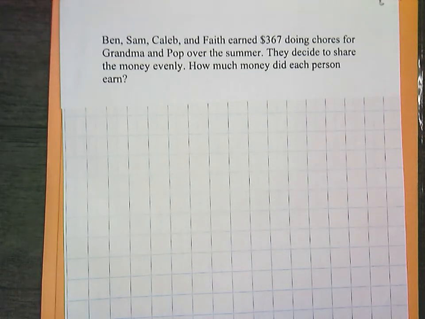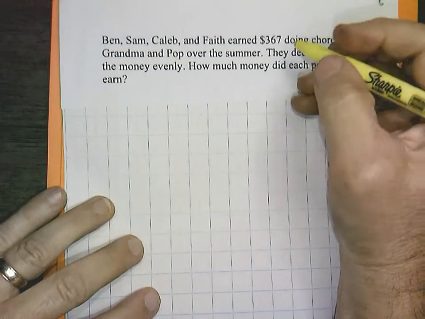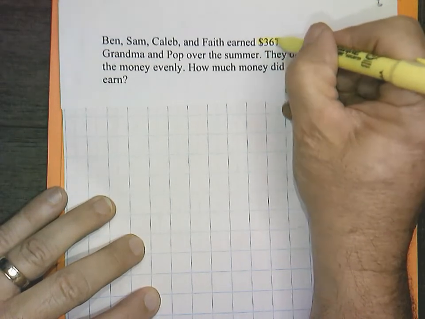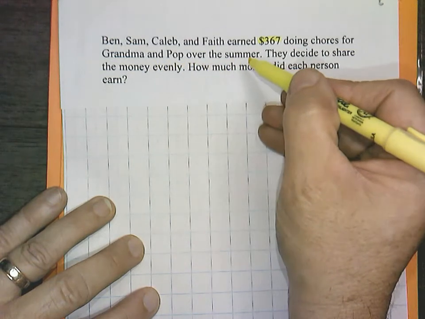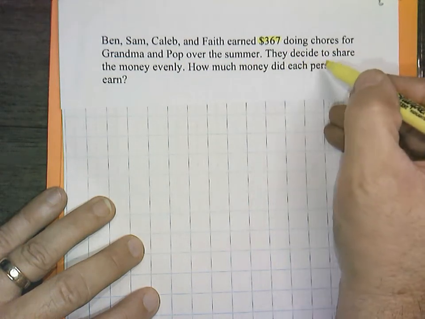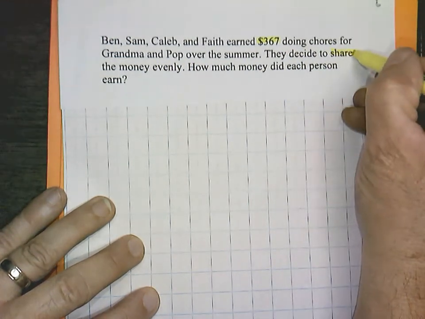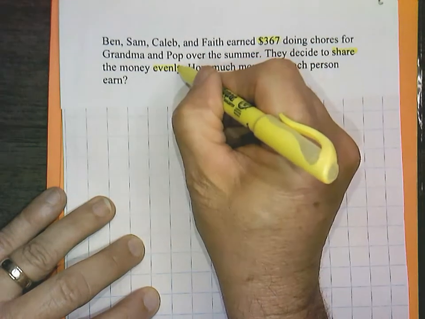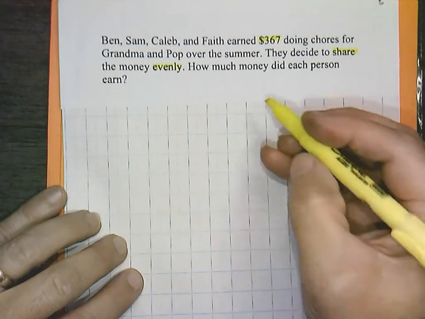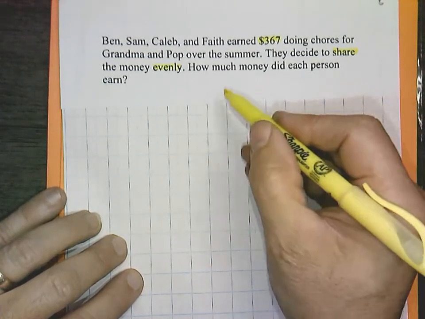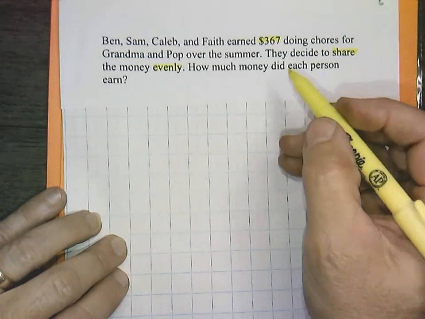Okay, so let's see. It says that they earned $367, so that's important, probably. It says doing chores for Grandma and Pop over the summer. They decide to share, that's a clue right there, and I see the word evenly. Remember we said that division is fair share. How much did each person earn when they shared that?